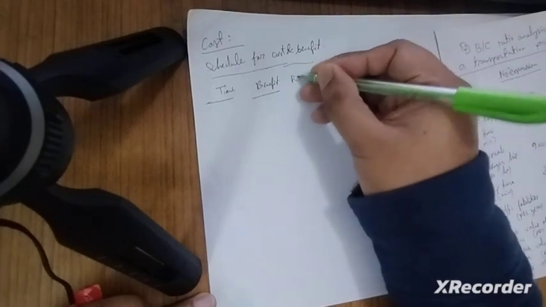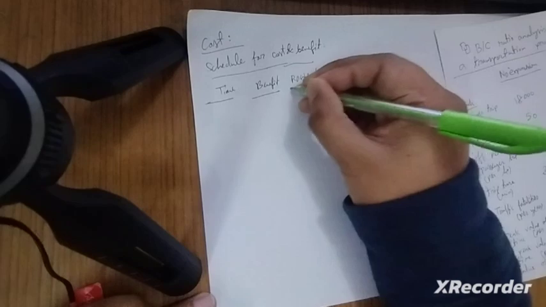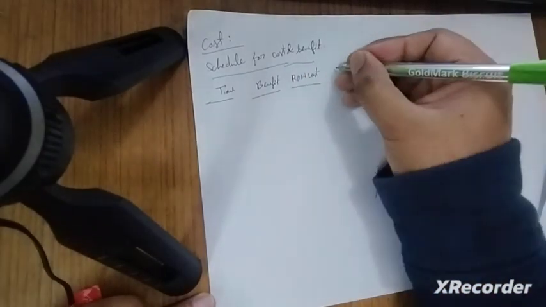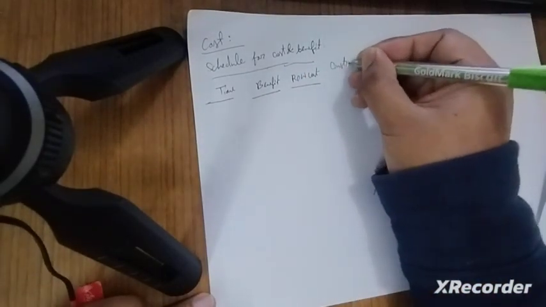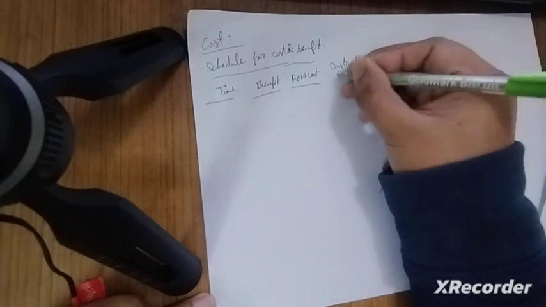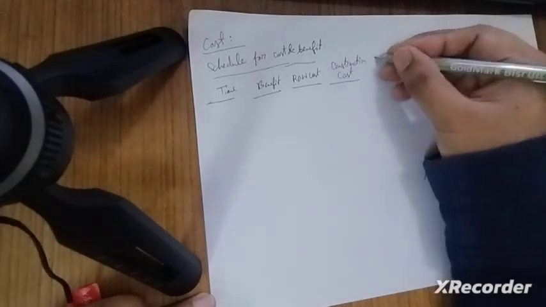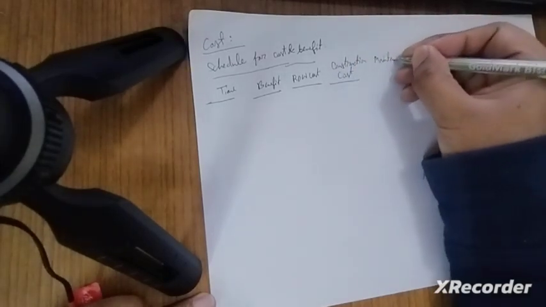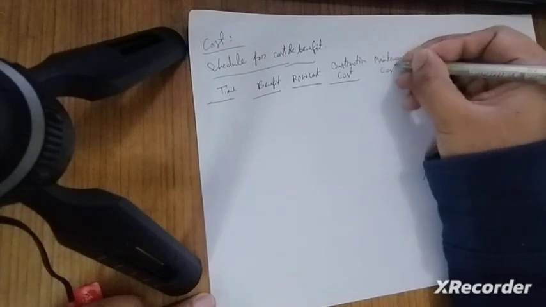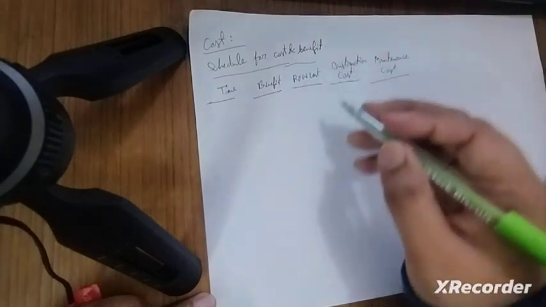Go to the timeline, benefit, then right of way cost, then make another column for construction cost. Lastly we write the maintenance cost. So this is the schedule for cost and benefit.